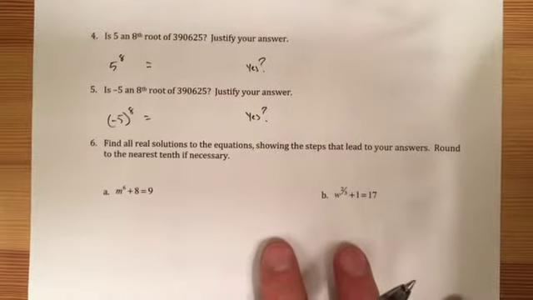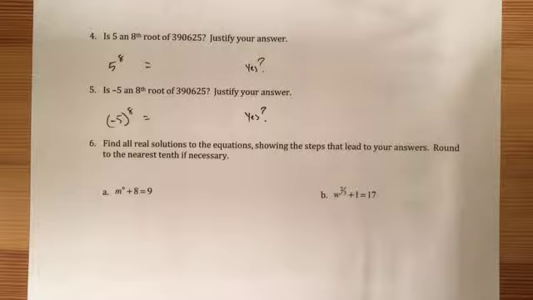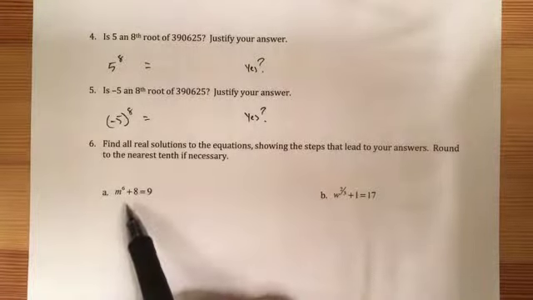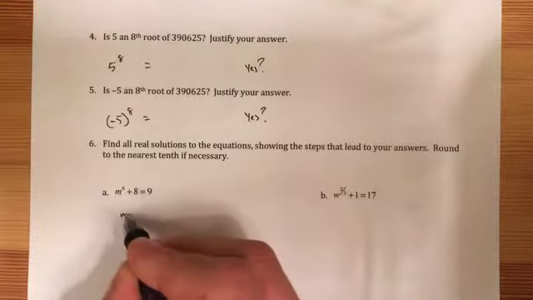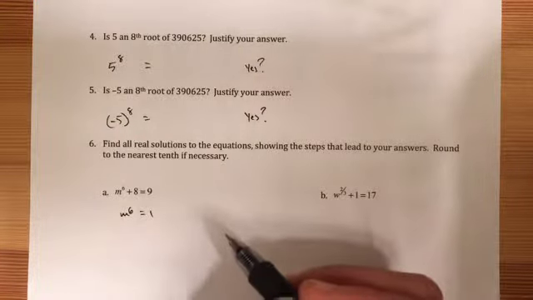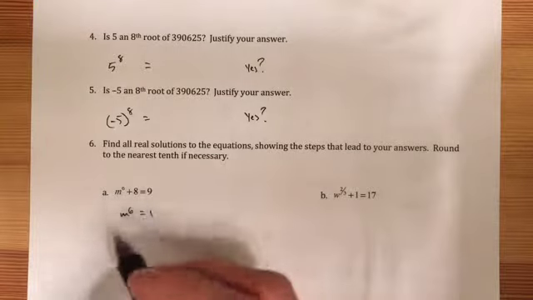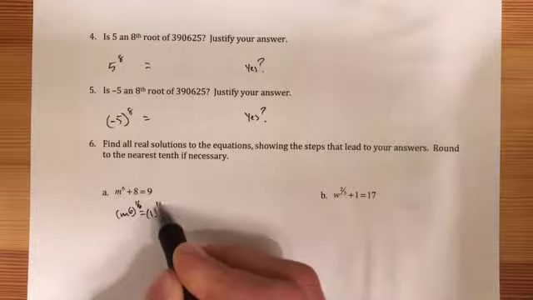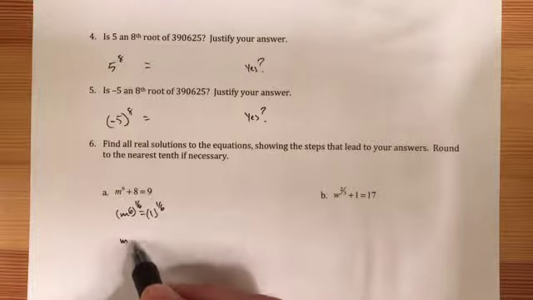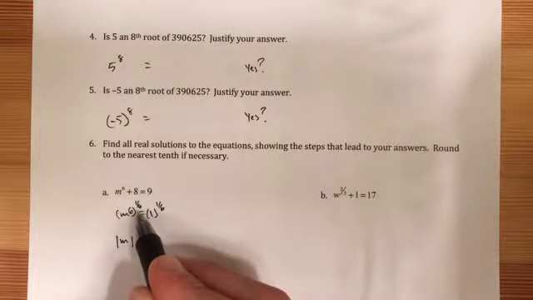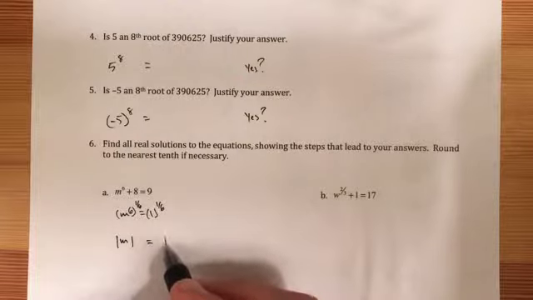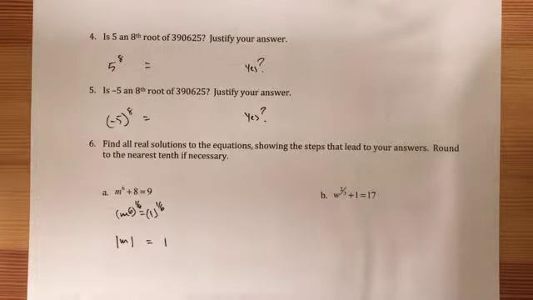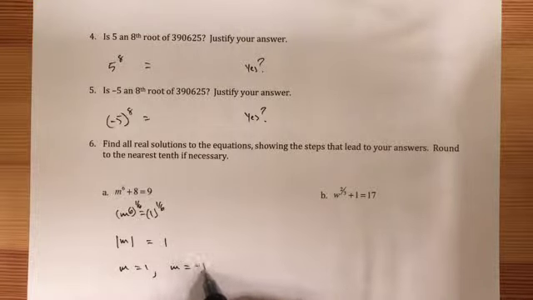6 says, find all real solutions to the equations, showing the steps that lead to your answers, round to the nearest tenth if necessary. Okay, m to the 6th plus 8 equals 9, then m to the 6th must equal 1. So if I take a 6th root of both sides, in other words, raise it to the 1/6 power, then I should get the absolute value of m, because I took an even root, is equal to 1, because 1 to the 1/6 is just 1. So m can be either 1 or m can be negative 1.